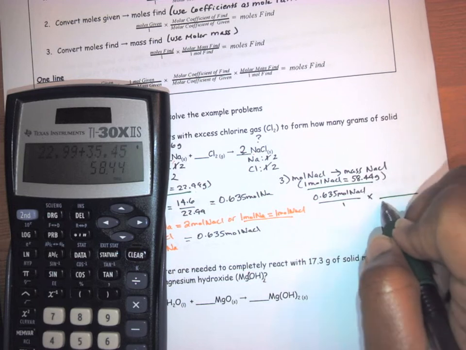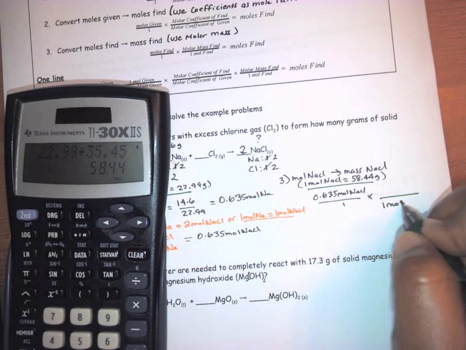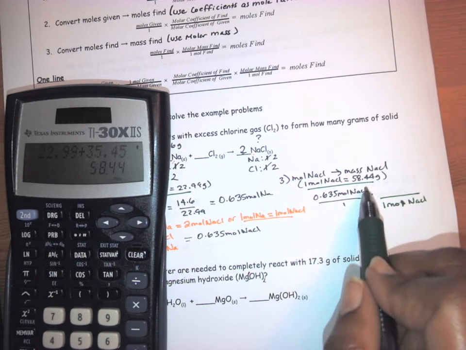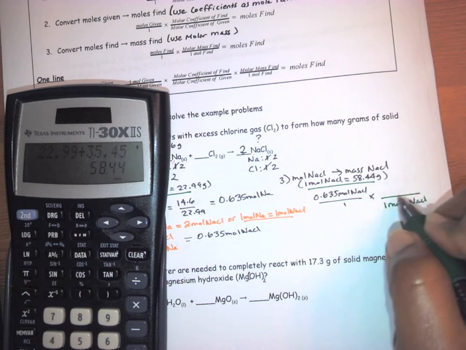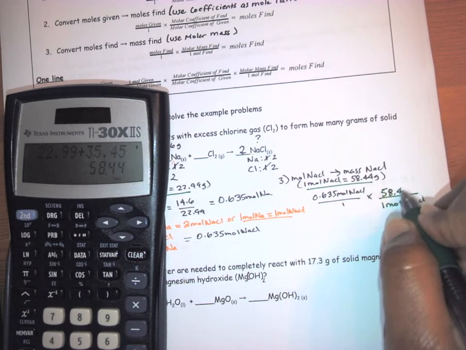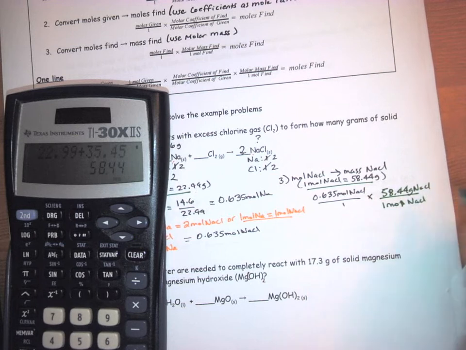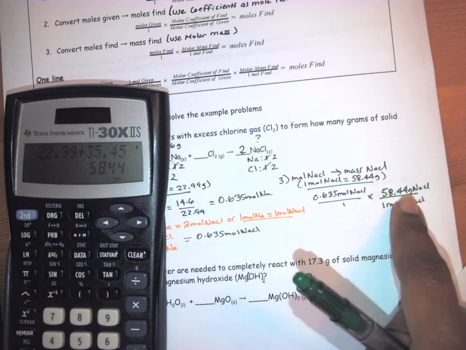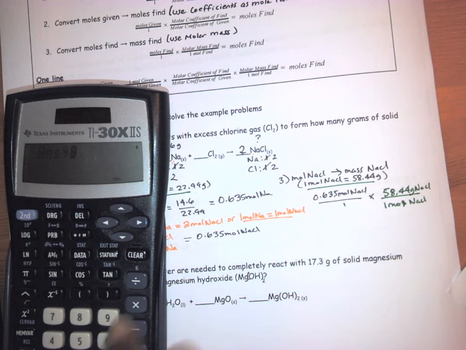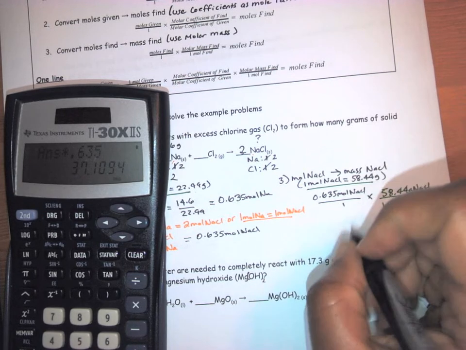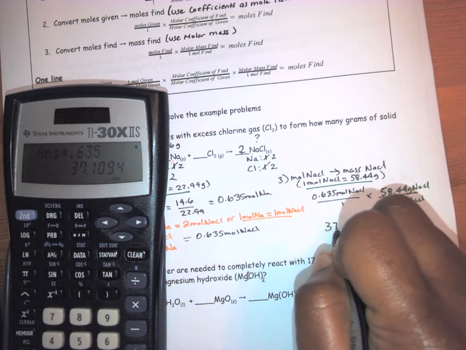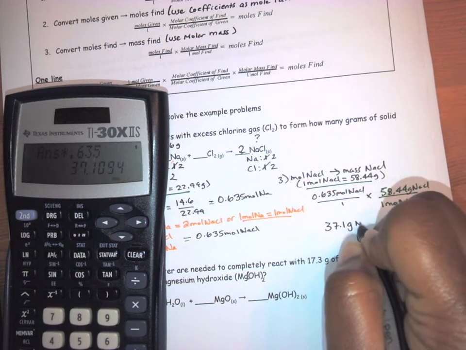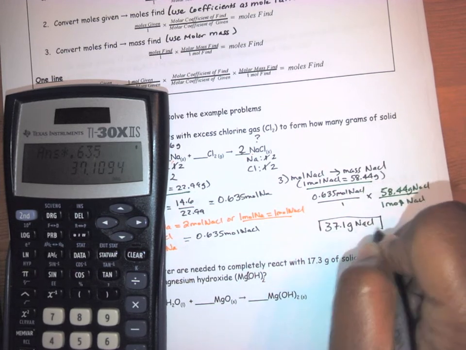They need to be opposite, right, to cancel out. And then the mass, 58.44 grams, goes on top. So the math here will look like 0.635 times 58.4. And that gives me 37.1 grams of NaCl as my final answer.